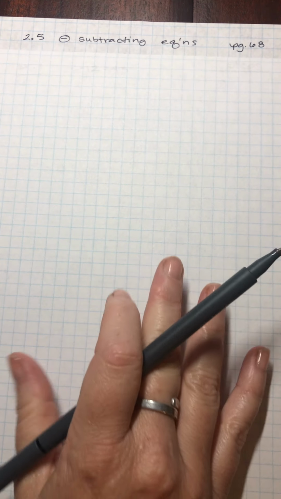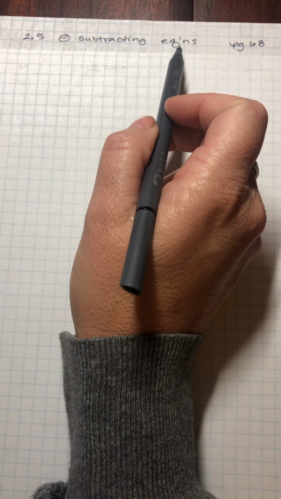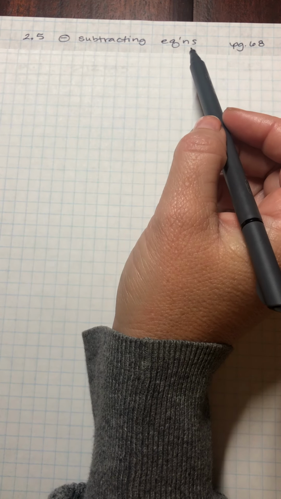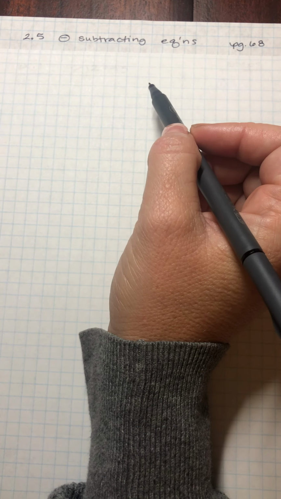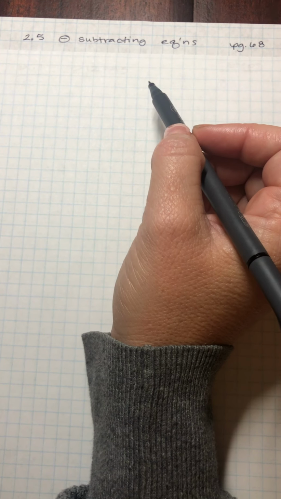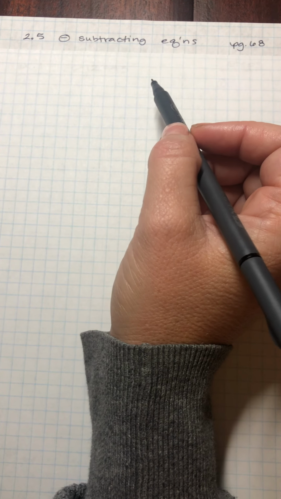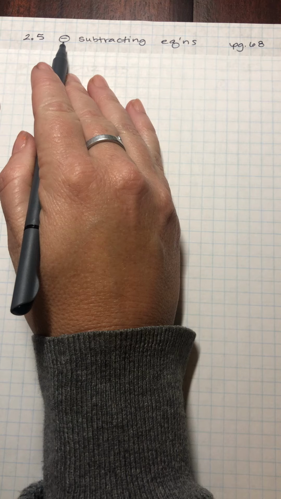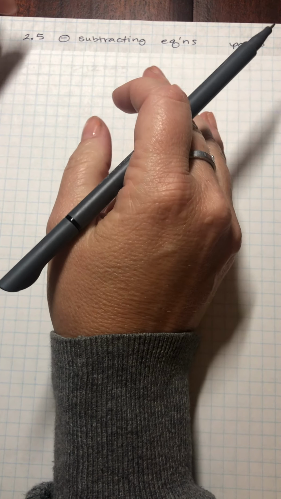So yesterday, we did addition equations where we solved by doing the opposite of what we saw, right? And got the variable alone. So we're going to continue that today, same steps. But ours now are going to be subtraction problems. So the opposite of subtraction is going to be addition.